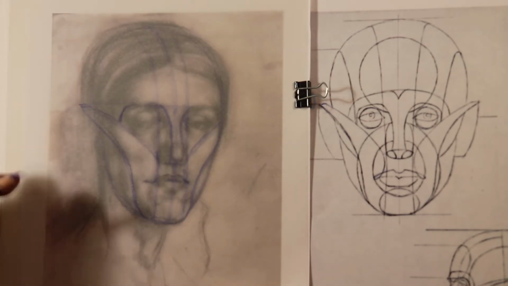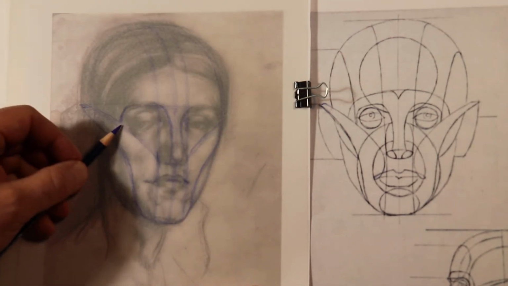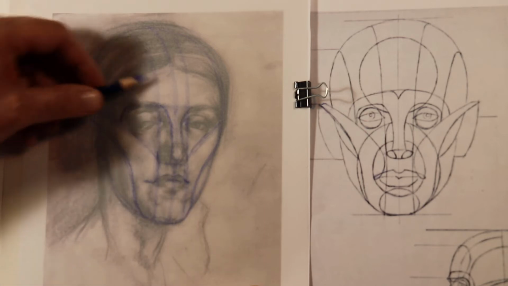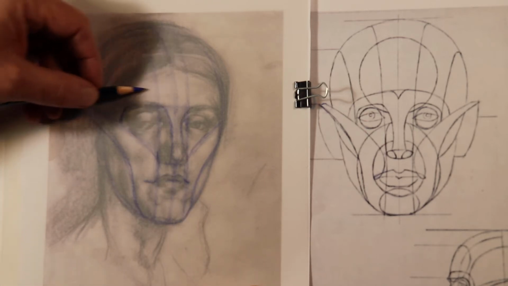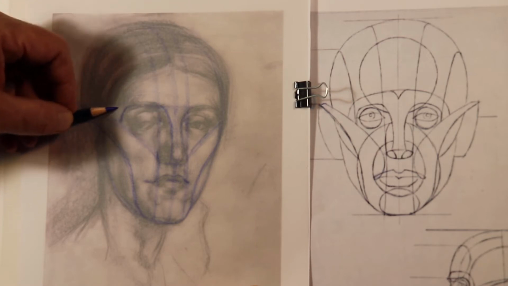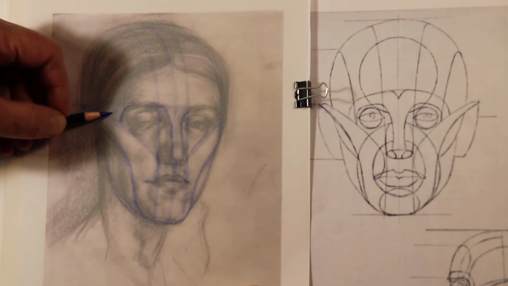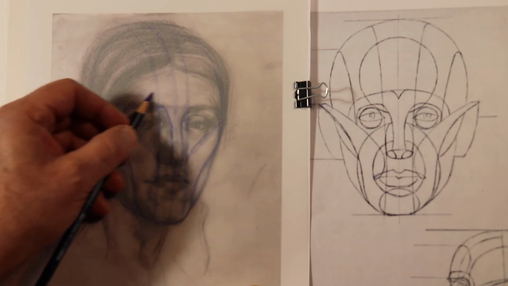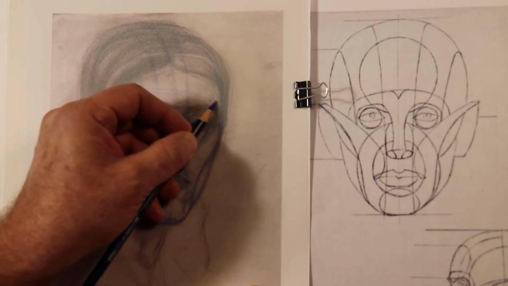So one of the reasons why I'm taking my time, and I really want you to be aware of this, is that these are not just a bunch of random lines, but that they actually are designed to describe plane changes and relate to what's happening anatomically on the face. Alright, let's go ahead and bring in the top of the brow ridge.